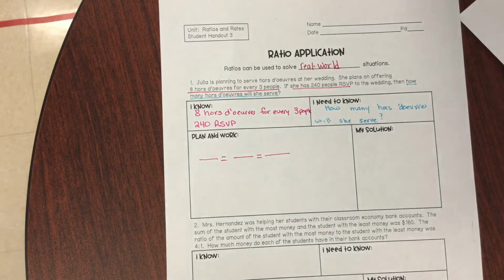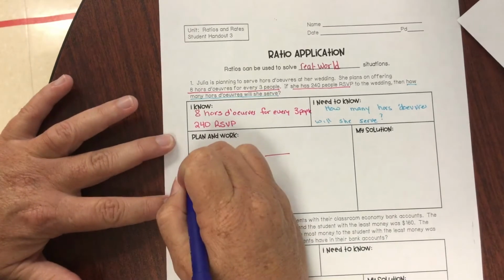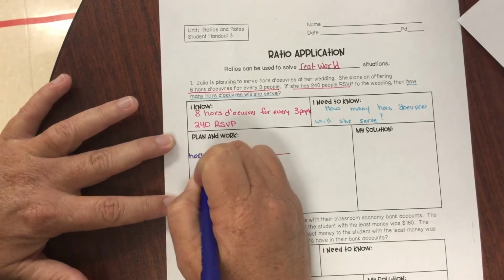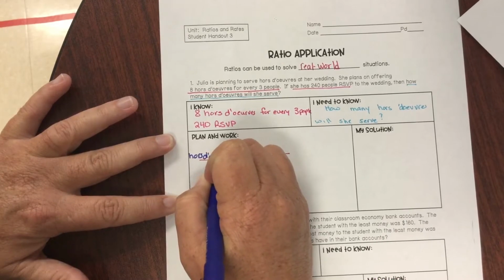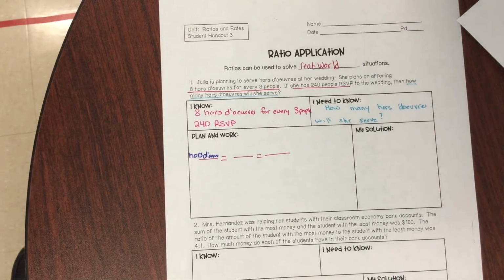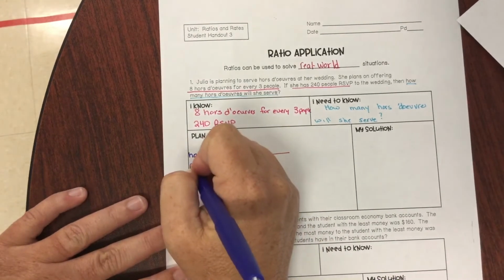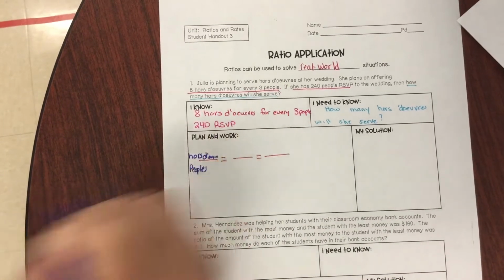Now I'm going to go and I'm going to use my labels. So what 2 things, not numbers, but what 2 things am I comparing? Yes, sir. Hors d'oeuvres and people. Very good. Hors d'oeuvres. We'll just like this. When I don't have the room, I just kind of sloppy it, do the rest of it. Hors d'oeuvres to people. That is what I'm comparing. Would y'all agree?